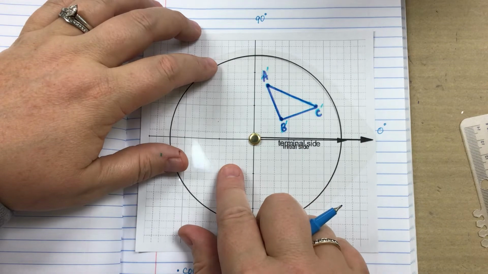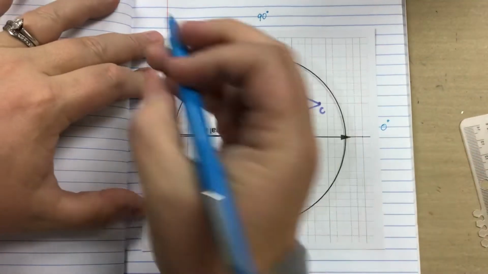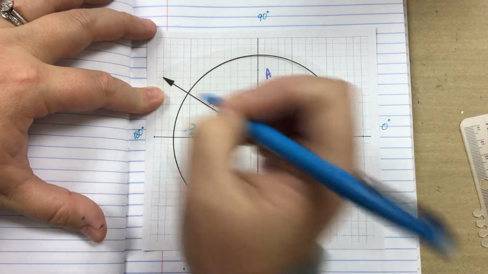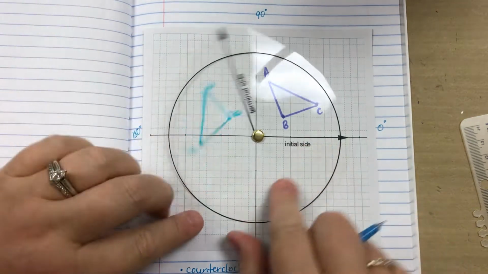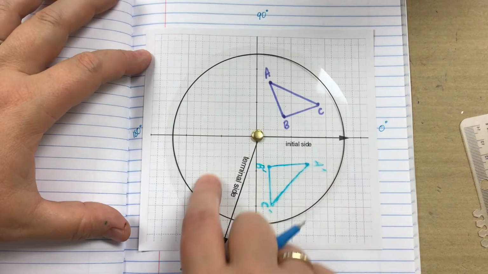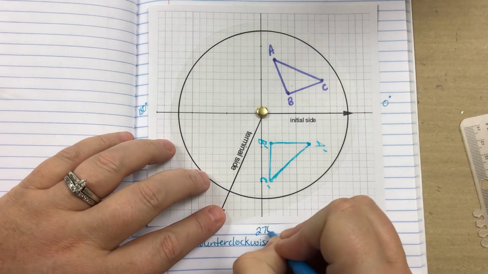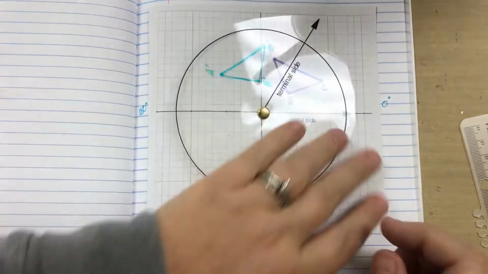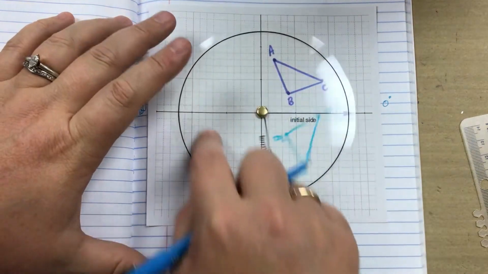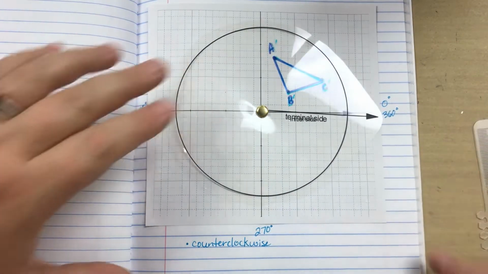Okay, and again, if I go back to 0 and I rotate it all the way over here to the left, I'm at 180 degrees counterclockwise. And continuing on here, if I start at 0 and I rotate all the way down to the bottom, I'm at 270 degrees counterclockwise. And then finally, if I start here at 0 and I go a full circle around, I'm at 360 degrees counterclockwise.